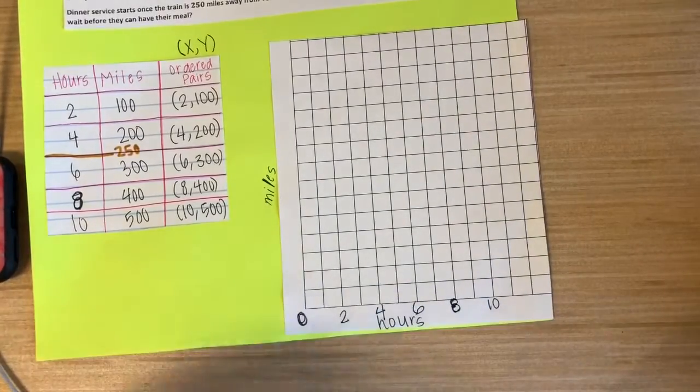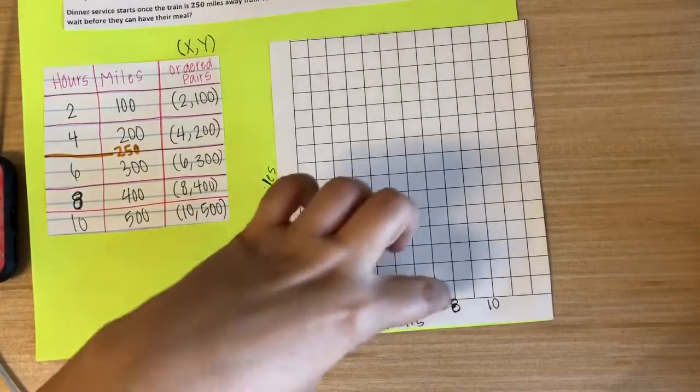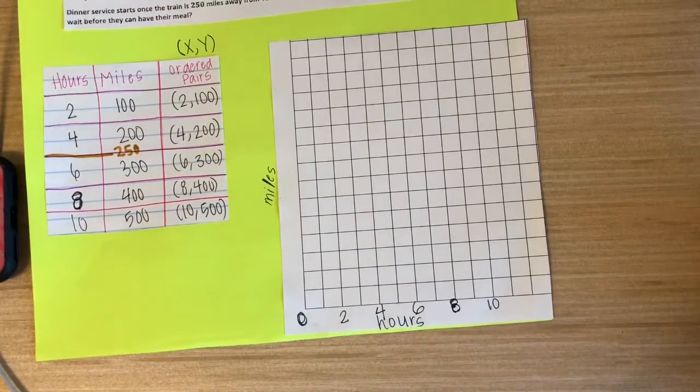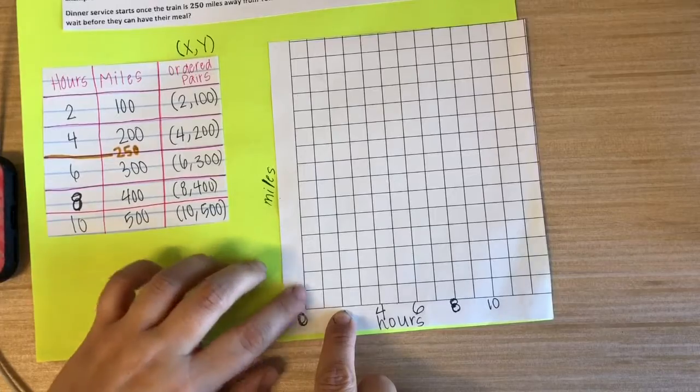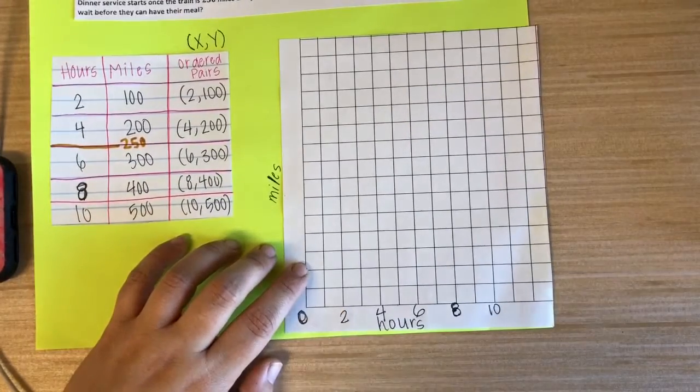Now say you were skip counting by like 5 hours, you wouldn't need to skip 5 spaces on your graph or anything like that. I'm doing it for a couple reasons today. Not only because this graph is so small, but the only thing that really matters is that since I skipped 2 spaces here, I want to do the same on this side.